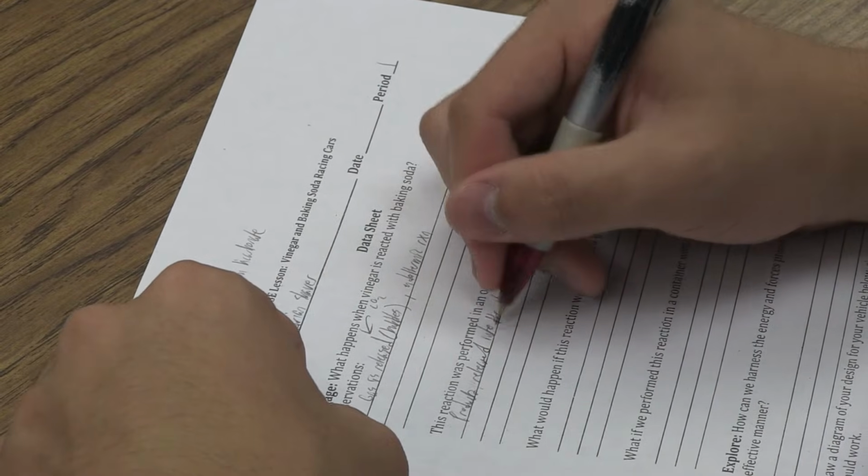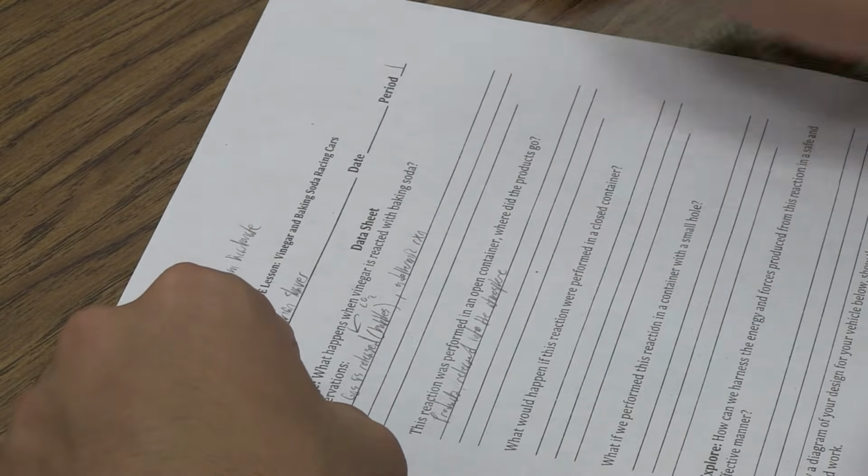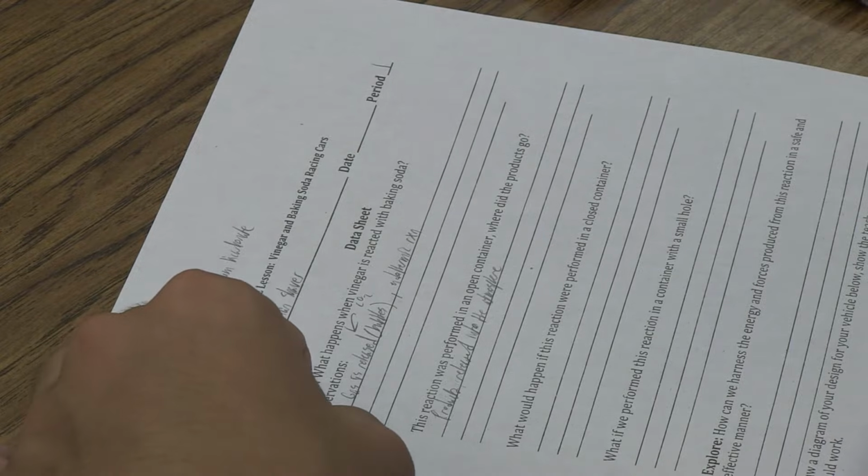So the reaction occurred in an open system. What would happen if the reaction occurred in a closed system? And so the idea is that while they're working in small groups, there's a lot of peer-to-peer discussion.